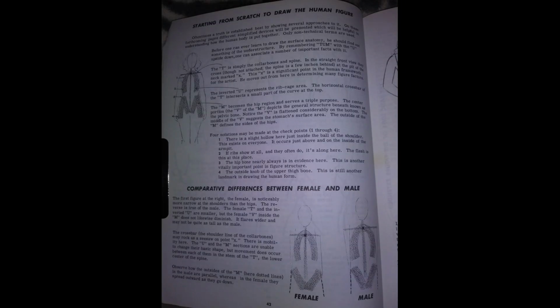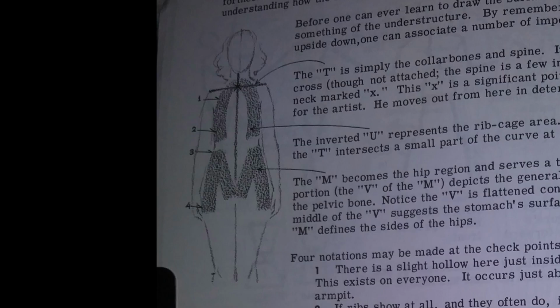Okay. That was a whole bunch of information, but mostly, if we start off by looking at starting from scratch to draw the human figure, the main thing I took away from this page, so I don't have to summarize everything, is basically we just have to memorize the word TUM. Use that to get the human figure started. What that means is we start off with the T, which is the line for the spine and the line for the shoulders, intersecting to make a T shape.